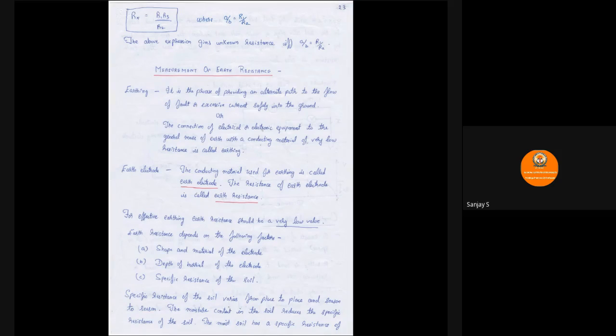Next topic is measurement of earth resistance. So first of all, we have to understand what is the process of earthing. Then what do we understand by earth electrode? Then we'll go for measurement of earth resistance. So whenever it comes to earthing, you can go through the standard definition here.